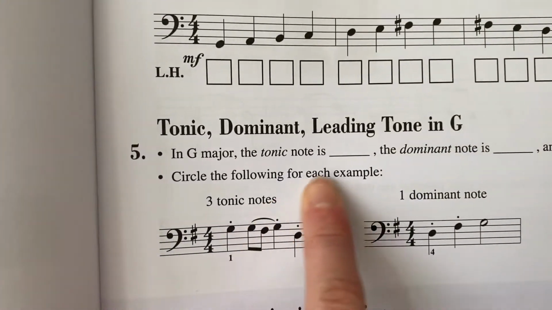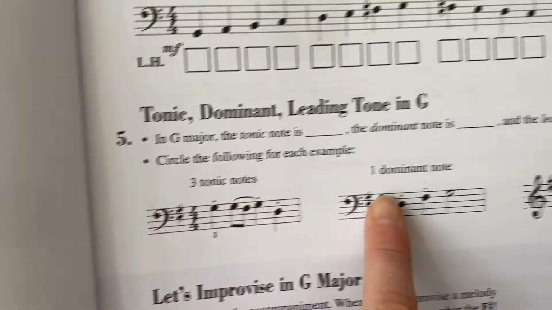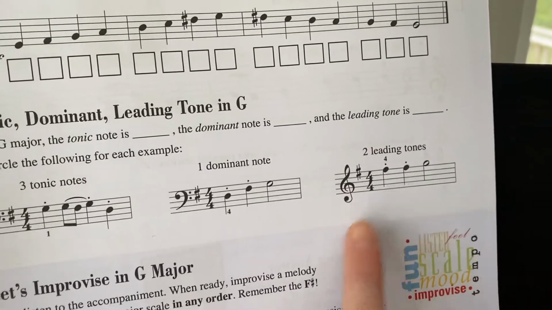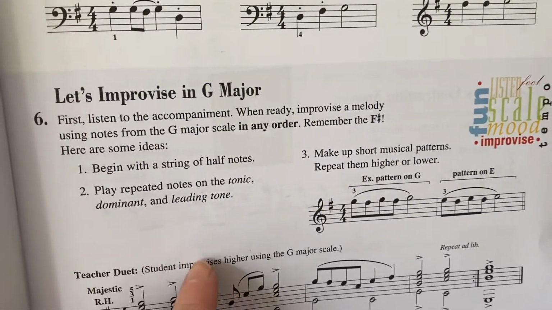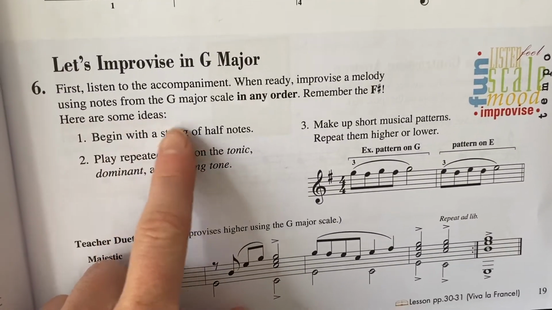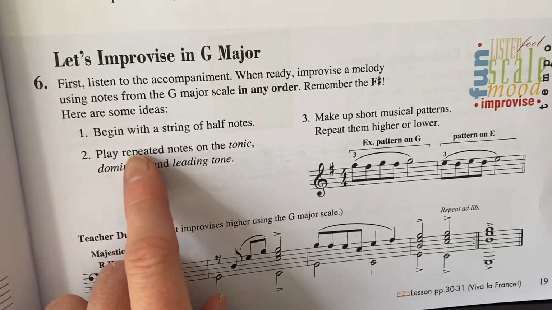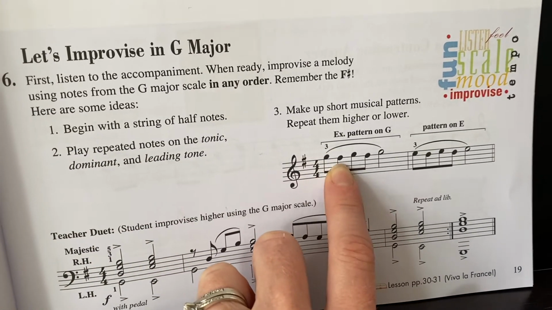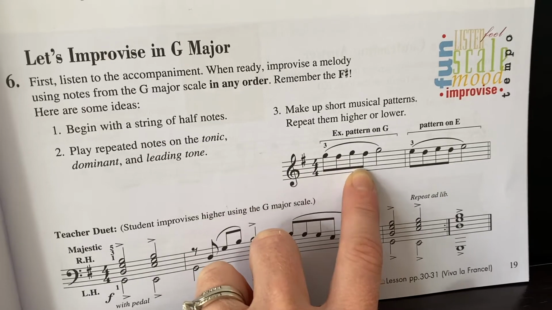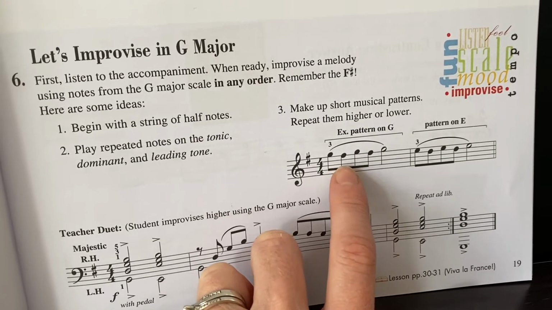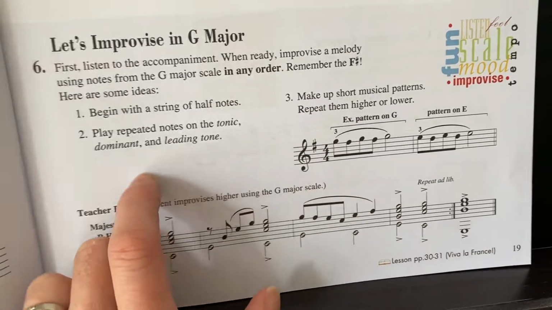Then it says, circle the following for each example: 3 tonic tones, 1 dominant tone, and 2 leading tones. You're going to circle those in there. Okay, and then we get to improvise again. In any order you can use, you're going to be in this G scale, major scale pattern over here. It's telling you to just remember that you have to have an F sharp if you're going to use it.